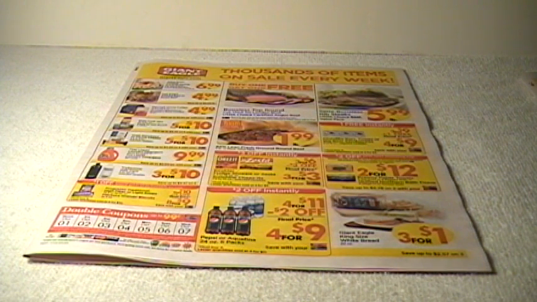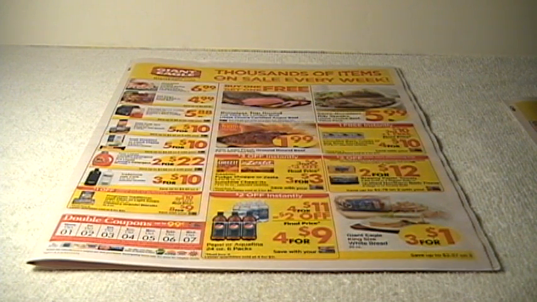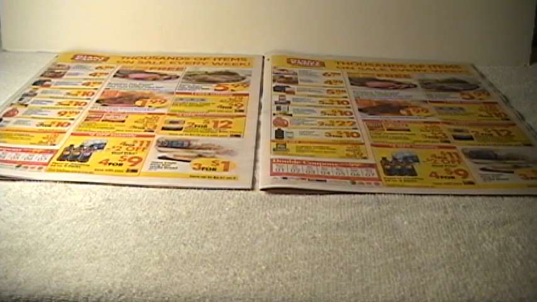Hey, here's a recent Giant Eagle store flyer I picked up. And here's another one I picked up from a different area of town about 5 miles away. At first glance, both flyers look primarily identical, but if you look a little closer, you'll see some subtle differences.